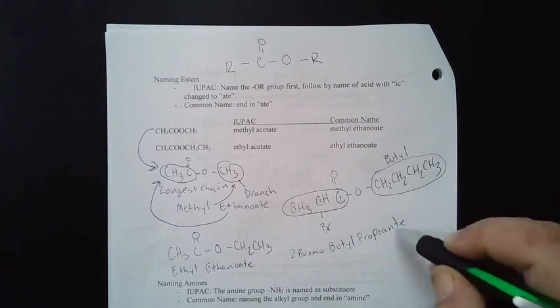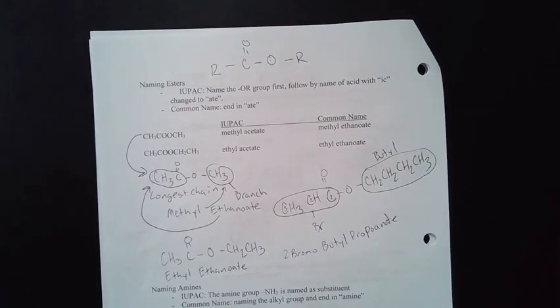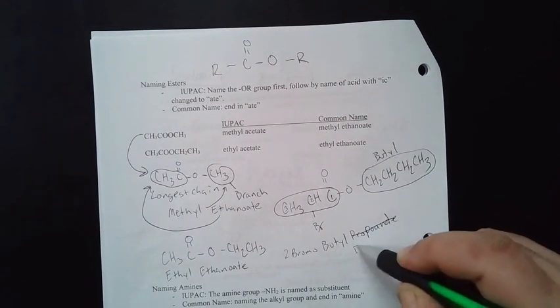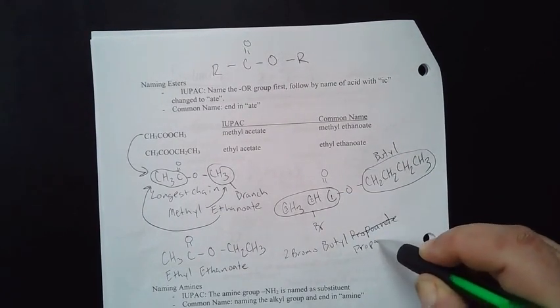If only I could spell. Something's not right there. All right, I'm going to cross that off. I'm going to write it the right way. Propanoate.